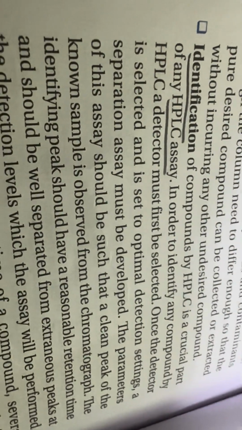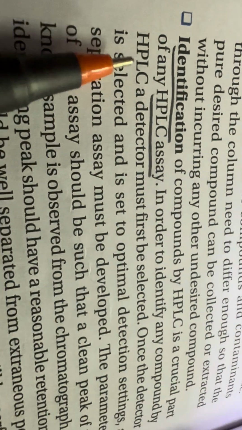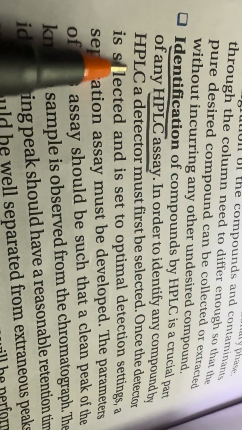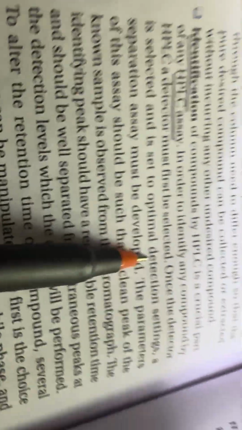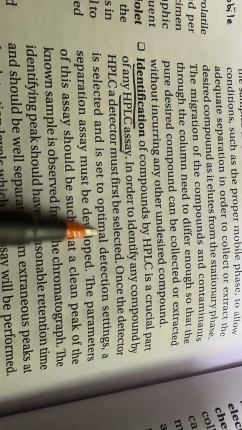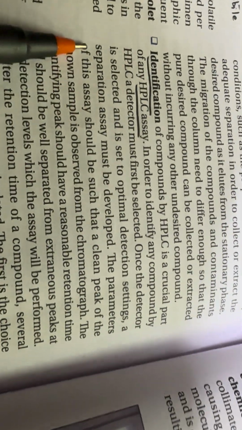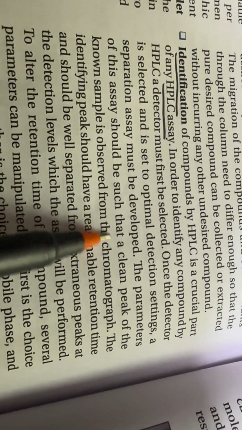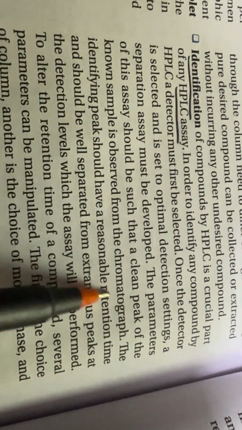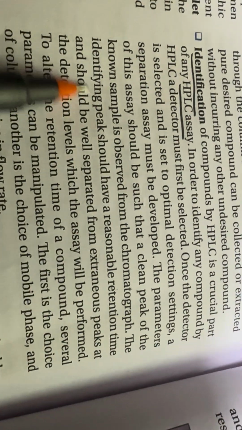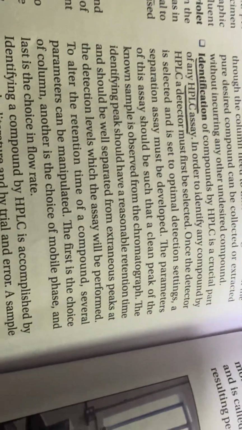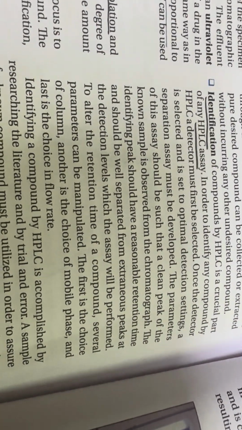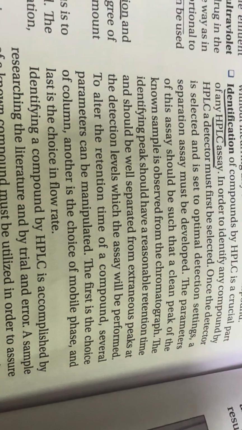Identification of a compound by HPLC is a crucial part of any HPLC assay. In order to identify any compound by HPLC, a detector must be selected. Once the detector is selected and is set to optimal detection settings, a separation assay must be developed. The parameters of this assay should be such that a clean peak of the known sample is observed from the chromatograph. The identifying peak should have a reasonable retention time and should be well separated from extraneous peaks at the detection level at which the assay will be performed.